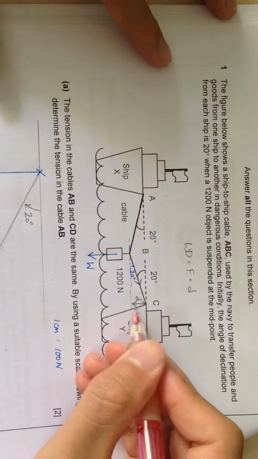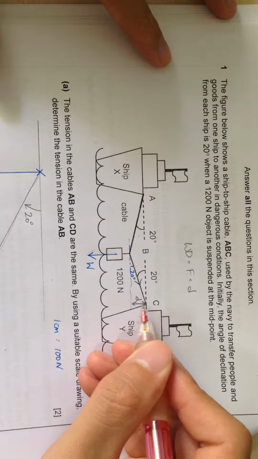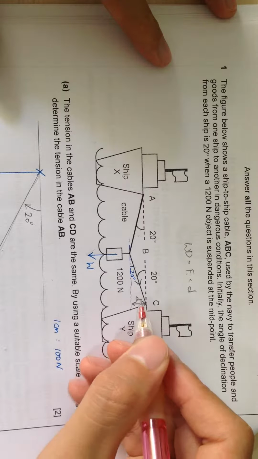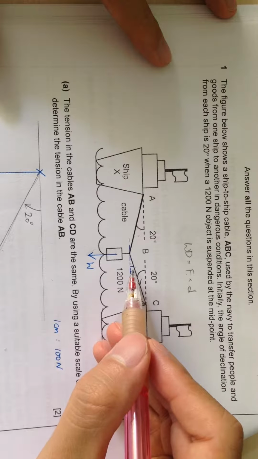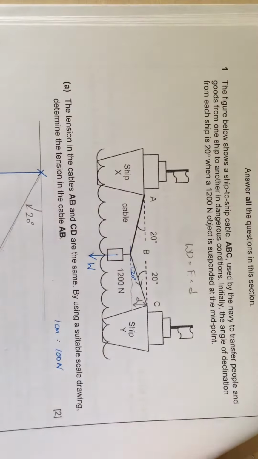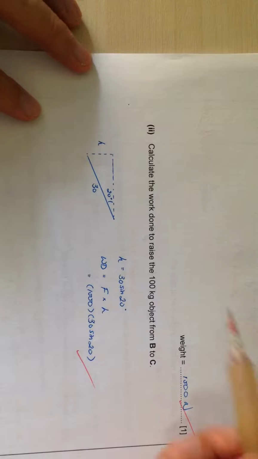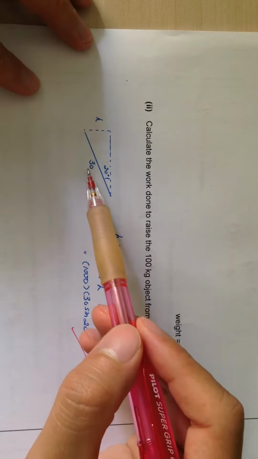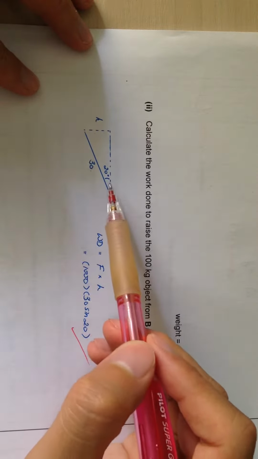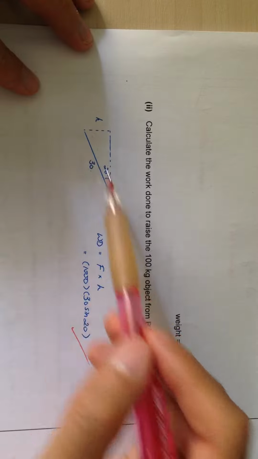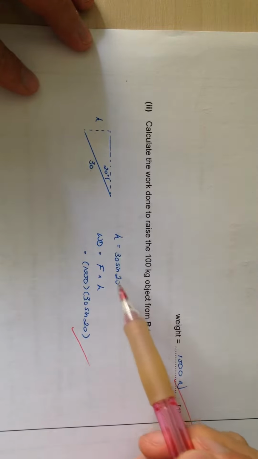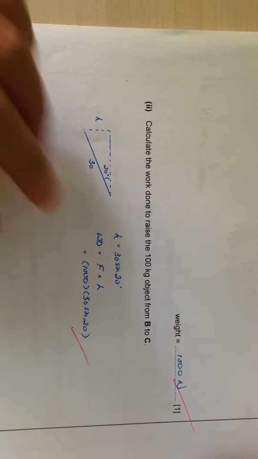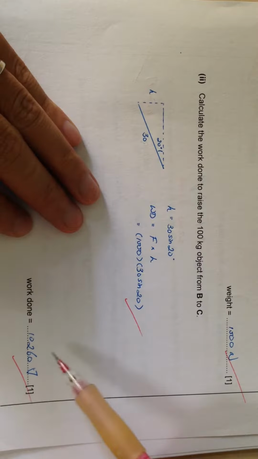If you use your trigonometry, this vertical distance is just the length of BC multiplied by sine of 20 degree. Half of the cable is 30 meter and is making an angle of 20 degrees, so when you are calculating the height, you just take 30 times sine 20, and you'll be able to get the work done. This is the answer.